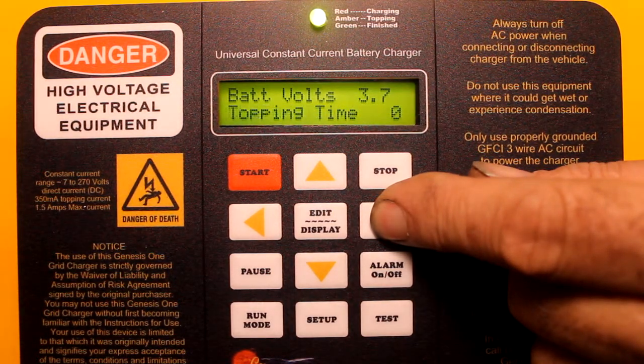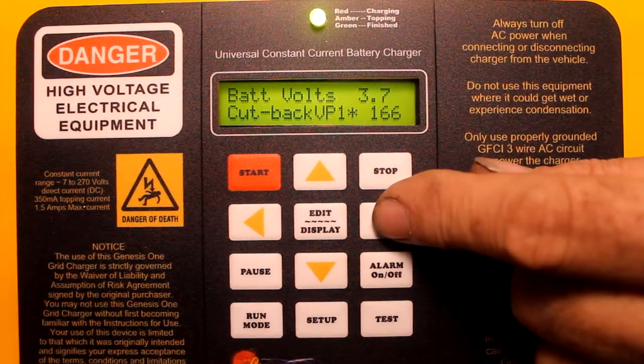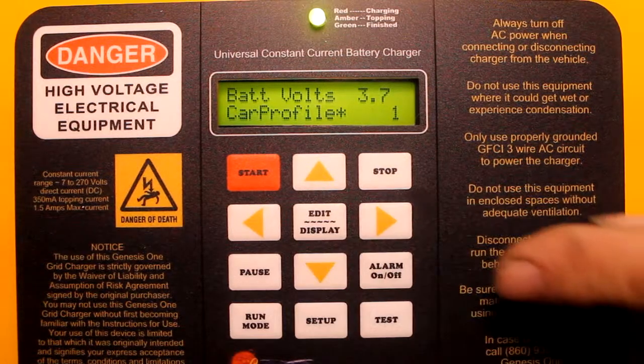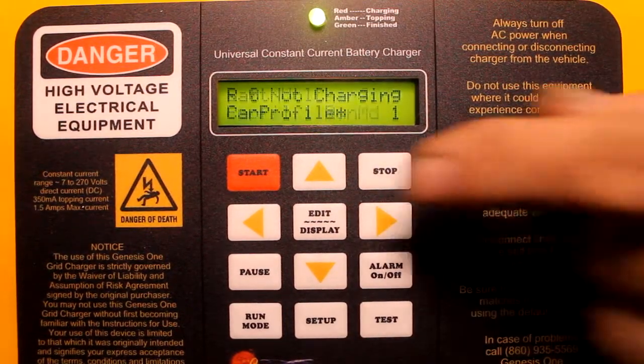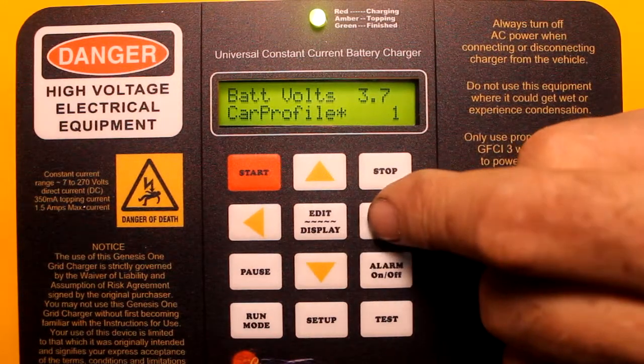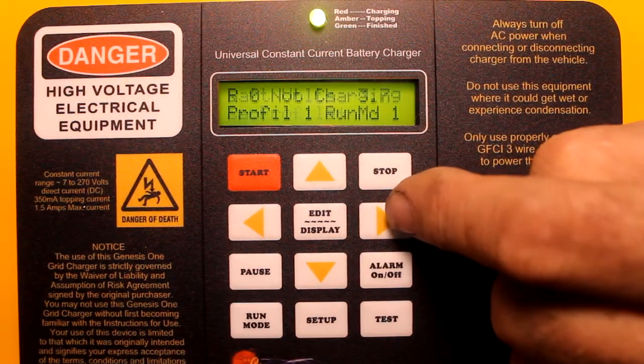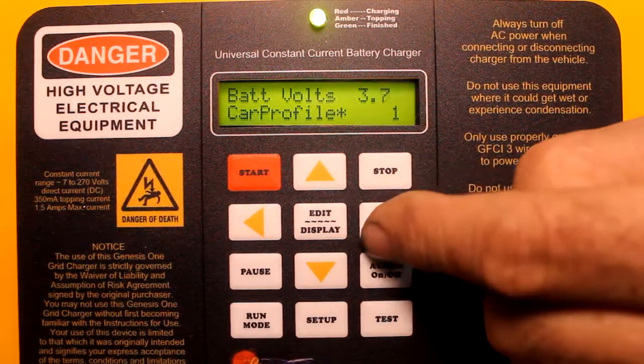So as we go through, I'm holding the button. It's very important to see. I'm just holding the button and it will scroll automatically for you. So that saves you a lot of up and down pressing. You just push and hold the button until it gets to the one you want. So right now we're on car profile 1.